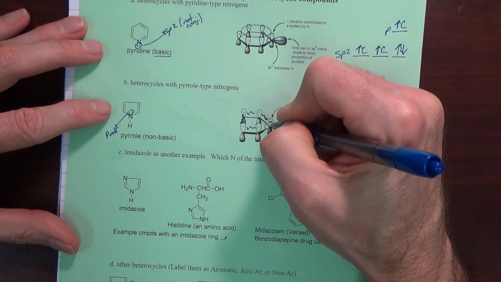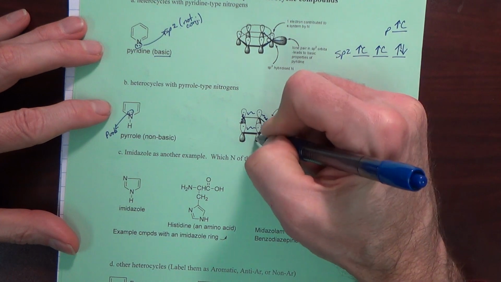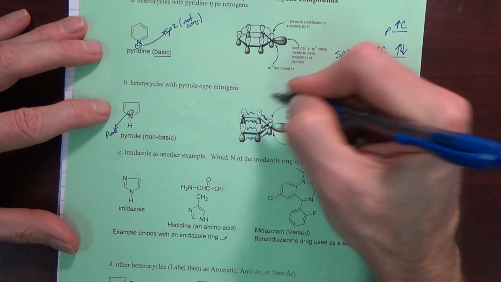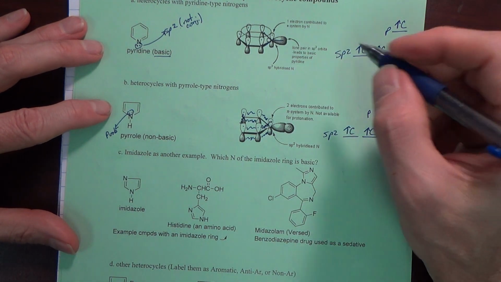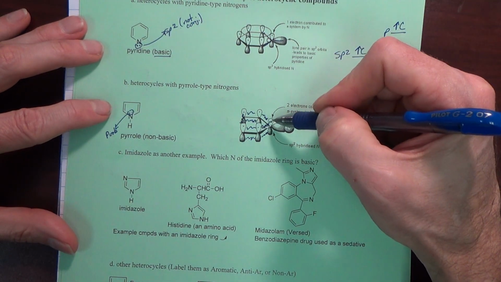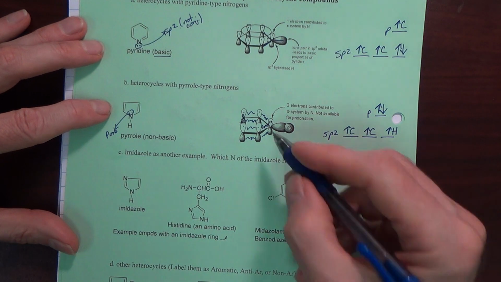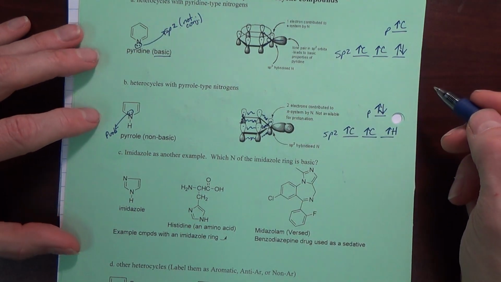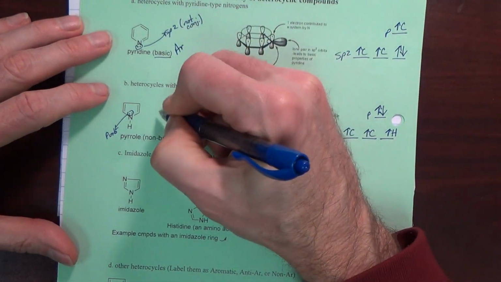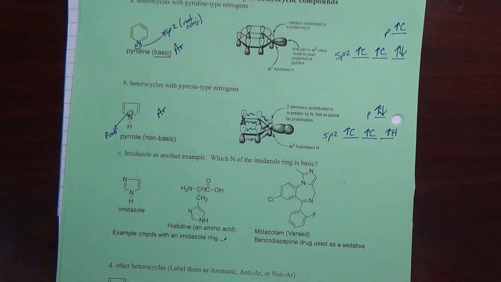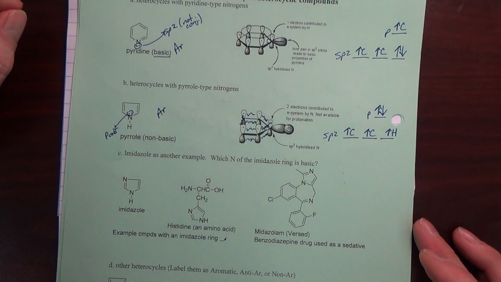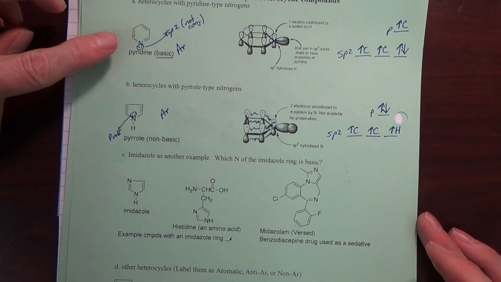And so with the p orbital there, it can overlap. I can draw top and bottom. It gets a little messy when I start doing that. But we have a cyclic conjugated system with 1, 2, 3, 4, 5, 6. And a cyclic conjugated system with 6 pi electrons is going to be aromatic. Of course, pyridine was aromatic. Pyrrole is also aromatic. Both have 6 pi electrons.